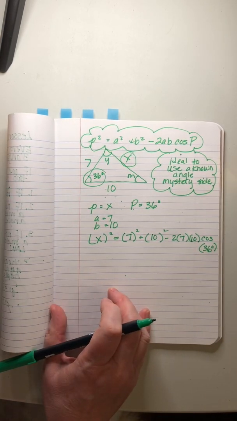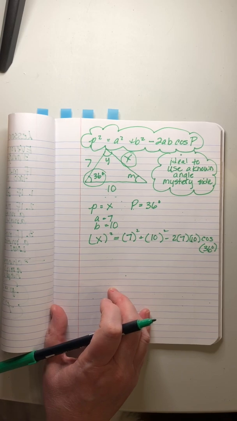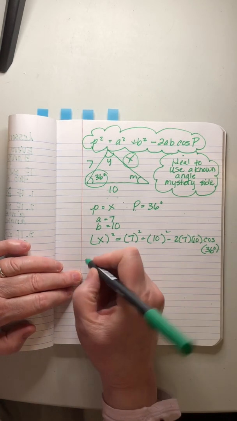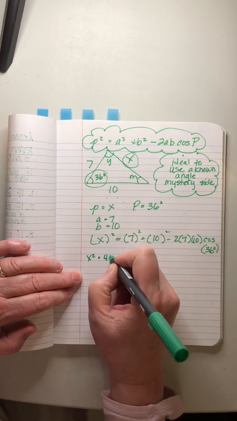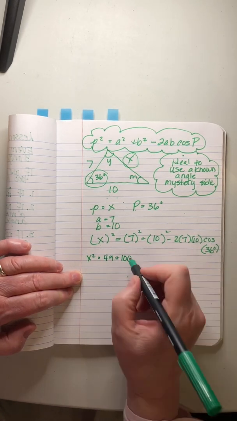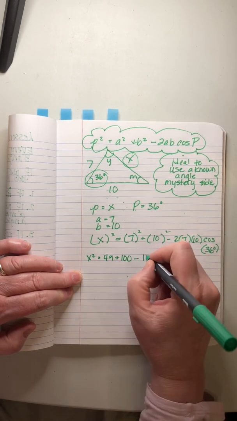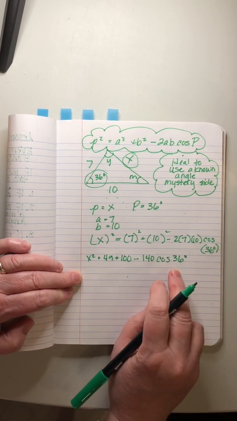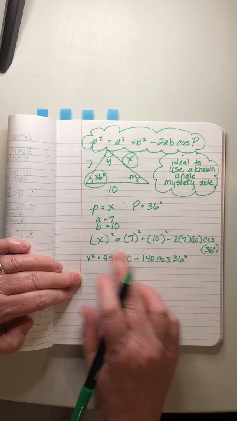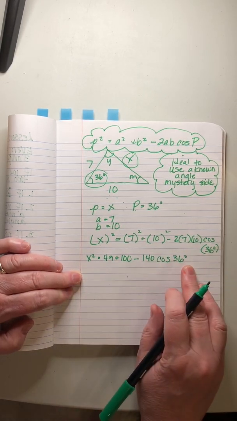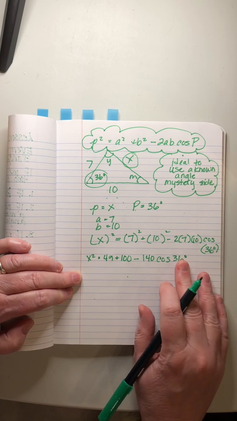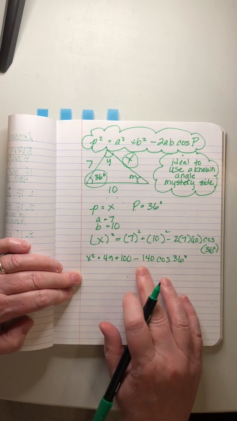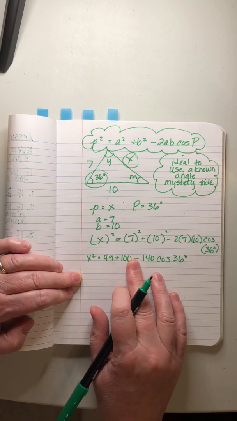So now we can do some simplifying, but we are going to use calculators on this. What I encourage you to do, you guys, is do as much of this in your head as you can. Like I can go x squared equals 49 plus 100, and then I can see it's minus 140 times the cosine of 36 degrees, right? I don't have to be a complete baby about doing the whole thing. Get it simplified as much as possible. Now use your calculator: 36 degrees cosine times 140. Change the sign of it to minus and then add 149.